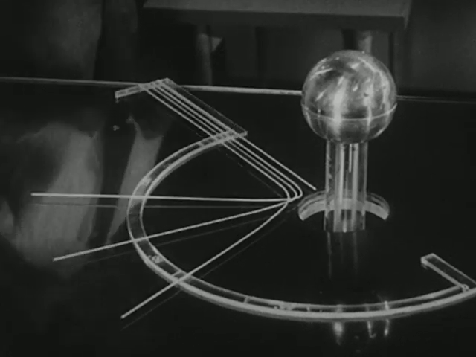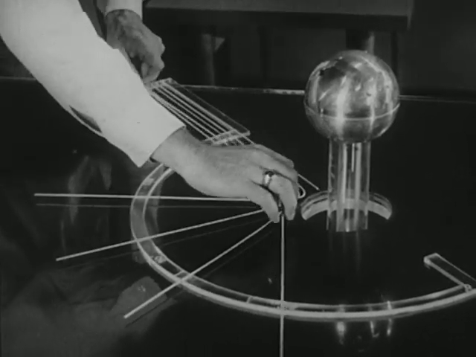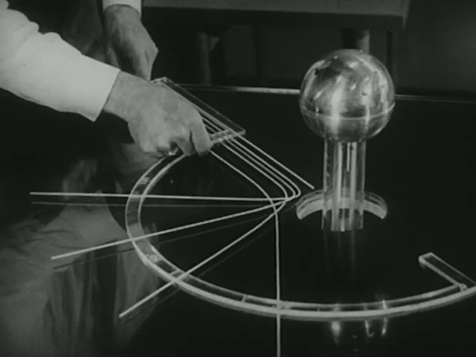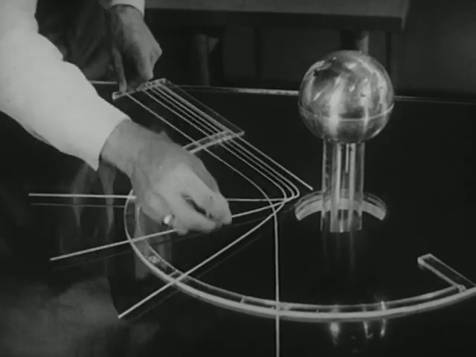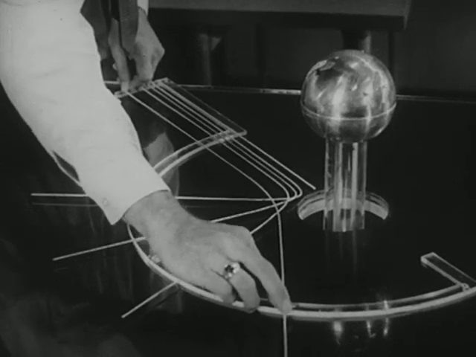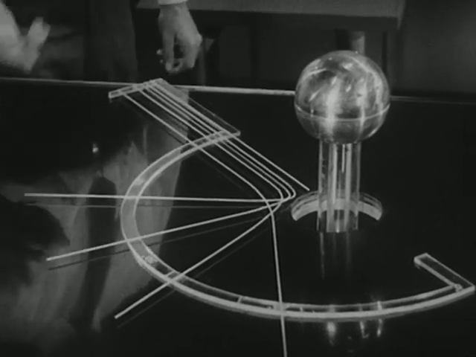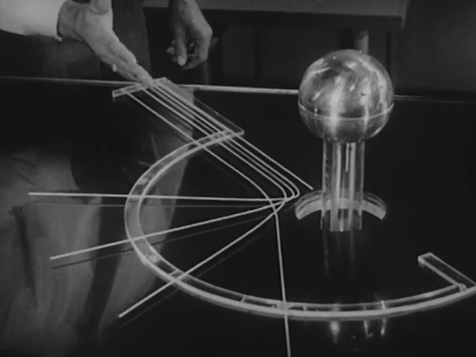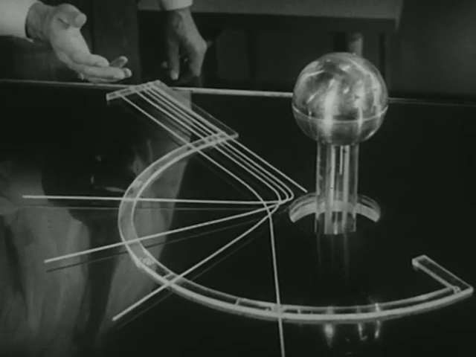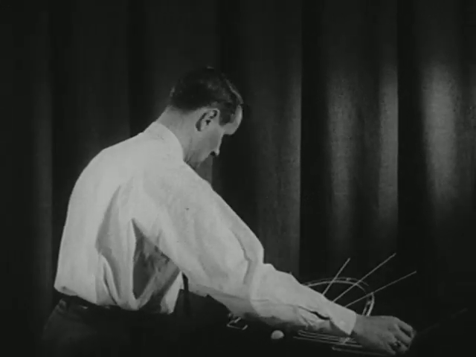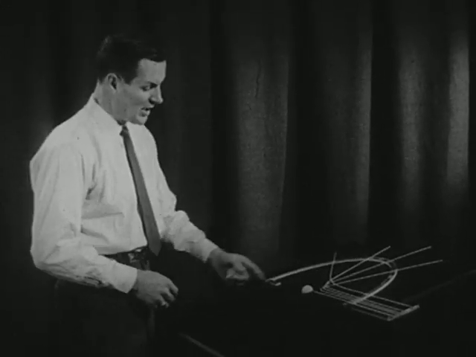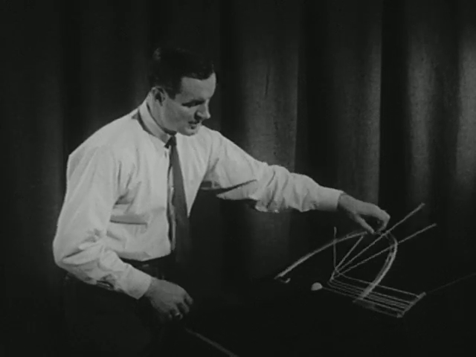And another one approaching way out here would only be deflected by the Coulomb force through a small angle, say 45 degrees. Each of these trajectories and all the intervening paths Rutherford found to be hyperbolas. And it isn't just in this plane that these trajectories occur.